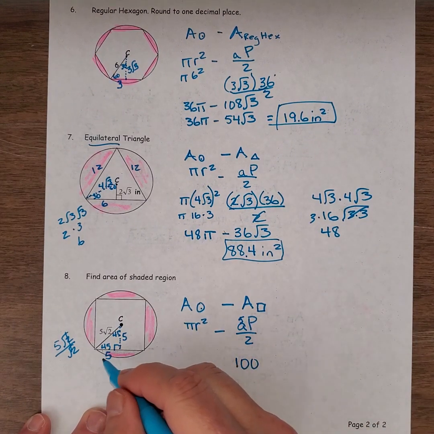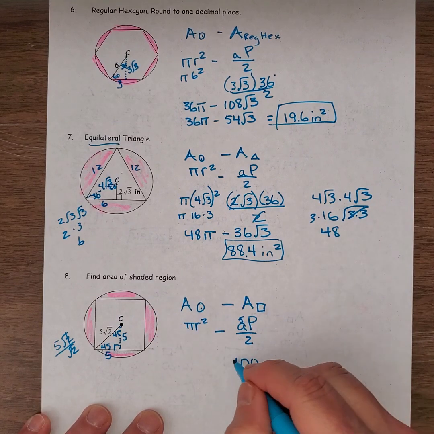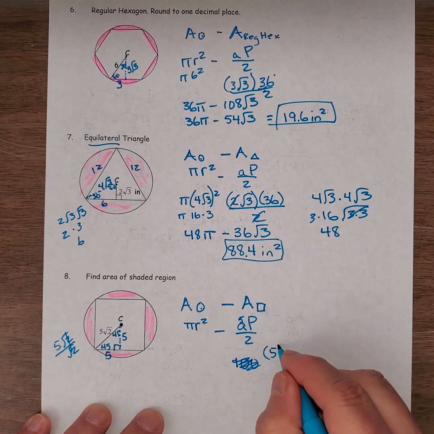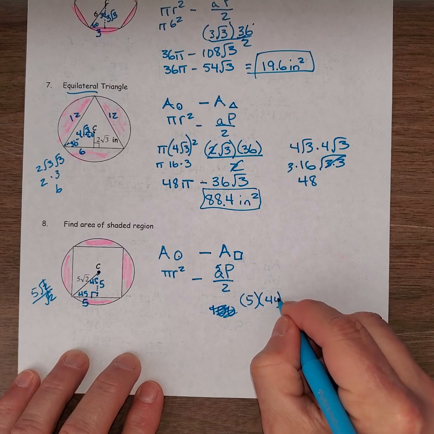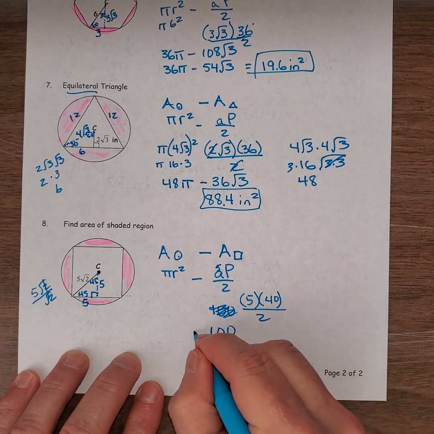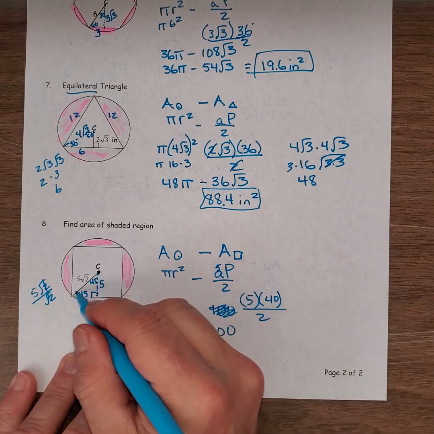The perimeter is 10, 20, 30, 40, right? So let's write it again. Okay, so 5 for the apothem, and then the perimeter is going to be 40, right? Divided by 2. Oh my goodness, it's 100. Okay, like I said. Okay, so pi r squared, r is this.